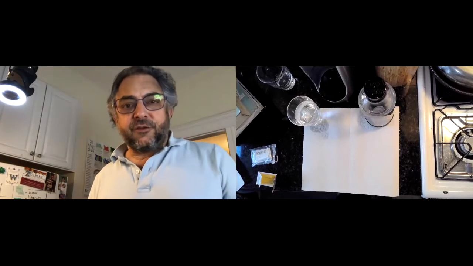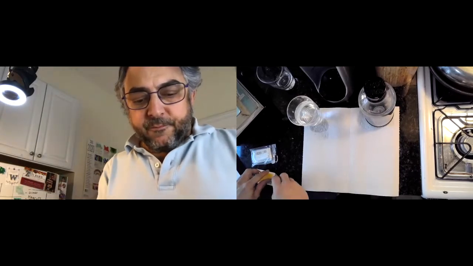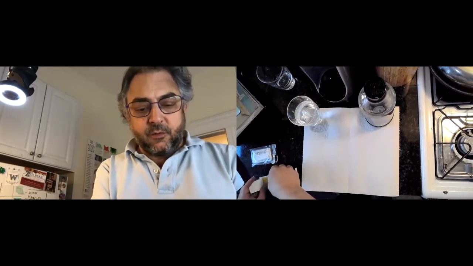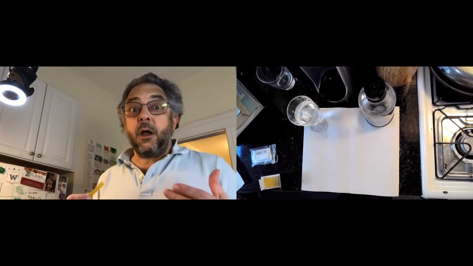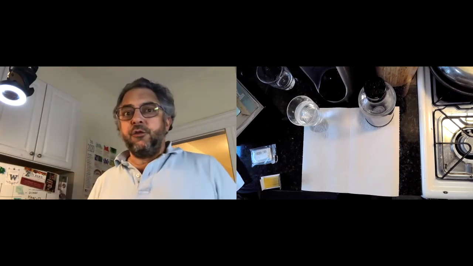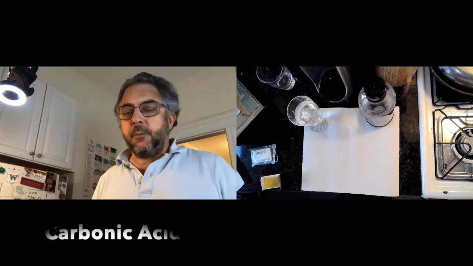A couple of interesting things to start with, though. First off, one of the things that we'll find is that when you carbonate water, it changes the pH. It makes it more acidic. So you form carbonic acid in the water, and it becomes more acidic.